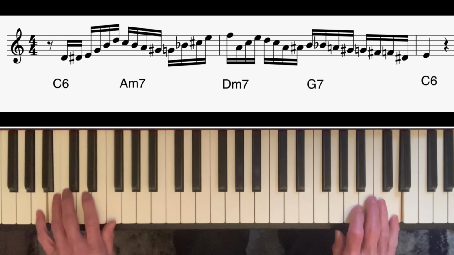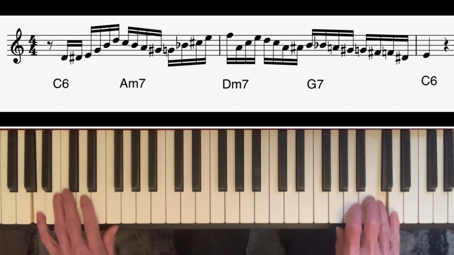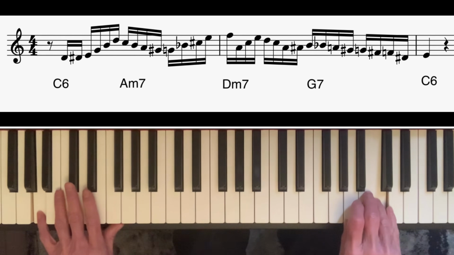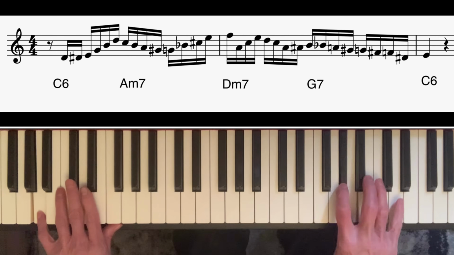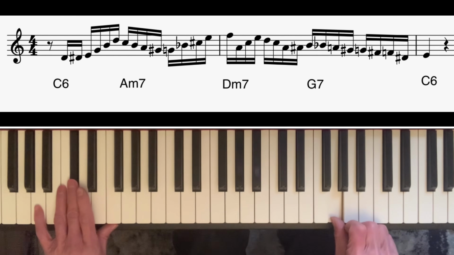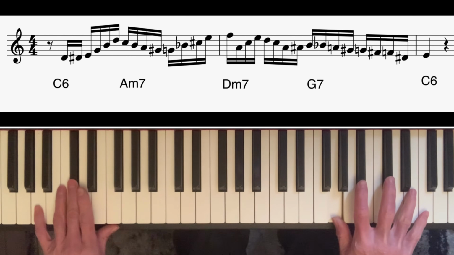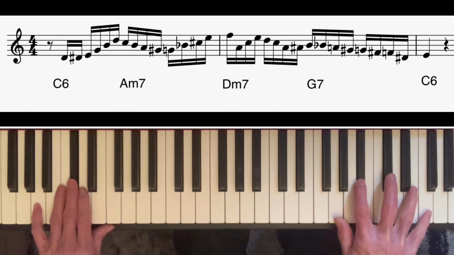I then came back to the C. Now remember, we're now on an A minor 7 chord, and I just went down the notes of the major bebop scale until I got to G. But then I did something different. I played a diminished 7th chord.